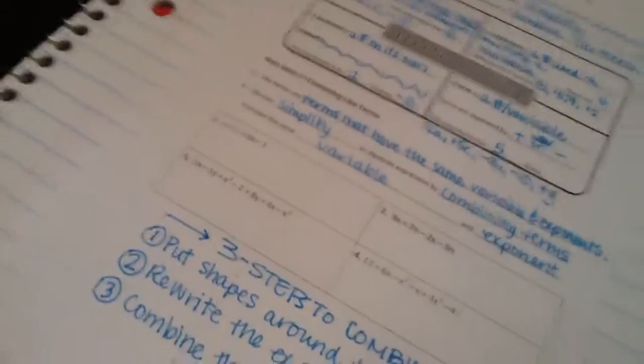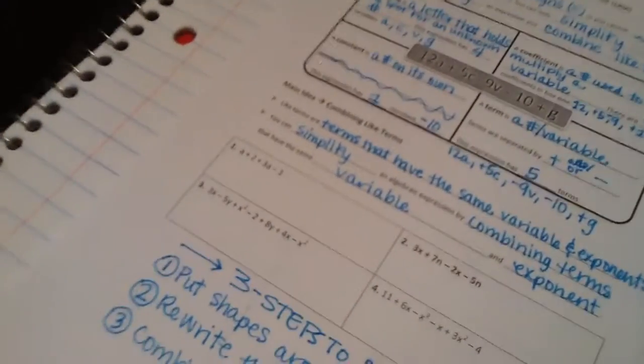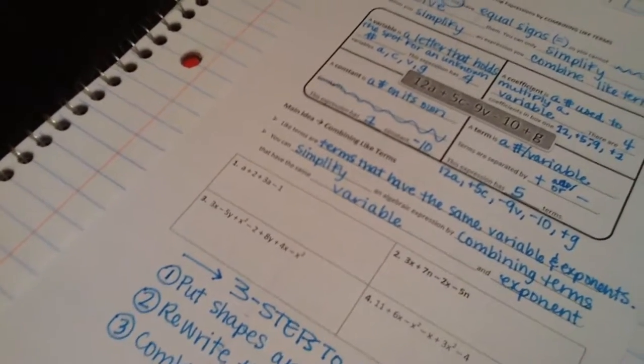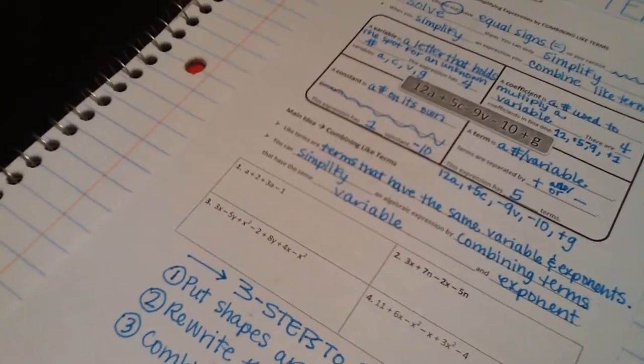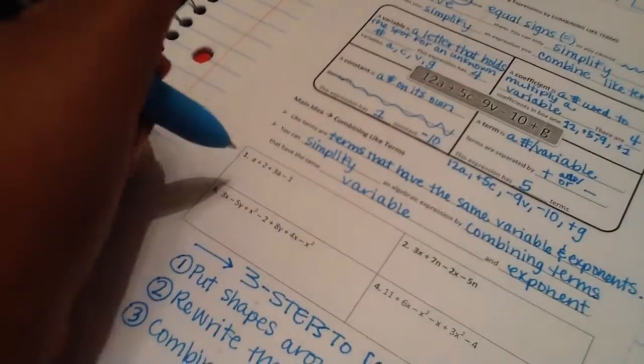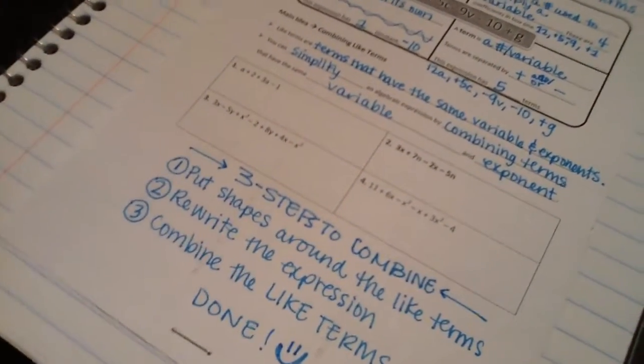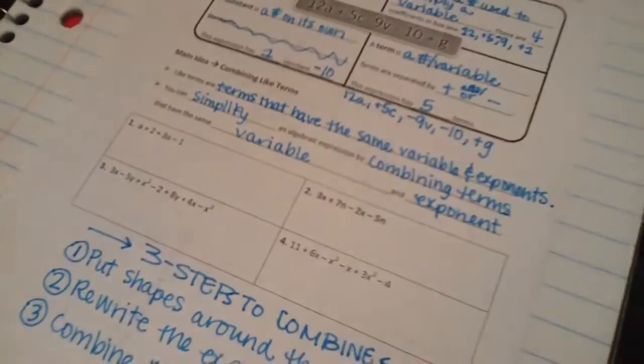So our first example that we're going to do, excuse the shakiness of the video, is number 1. Our first step is to put shapes around the like terms. So we want to find our like terms. How do we know what's a like term? It has the same what? The same variable and exponent.